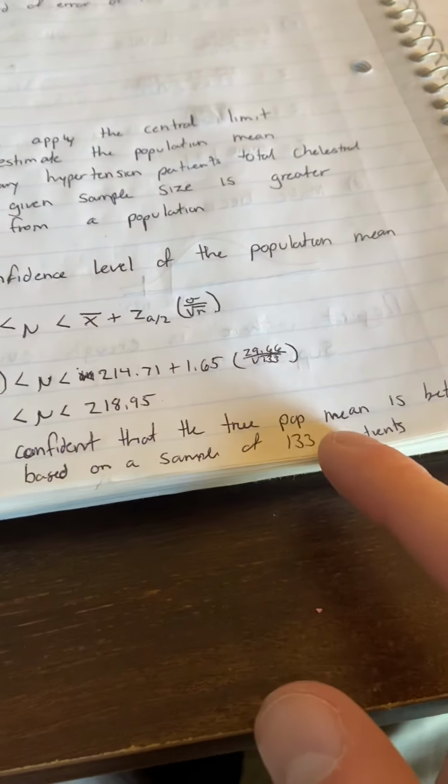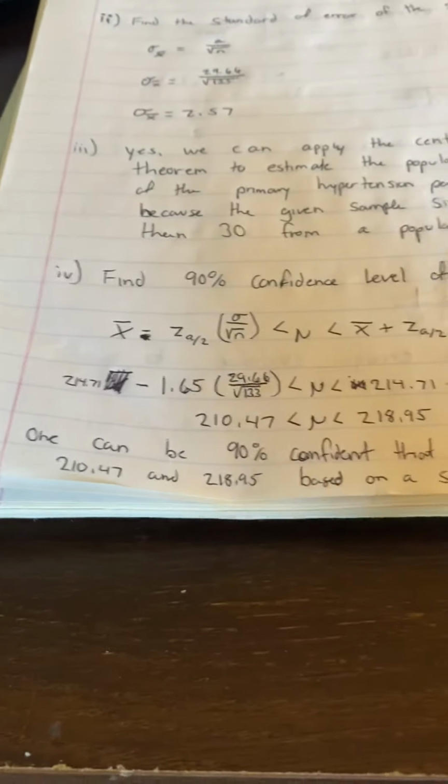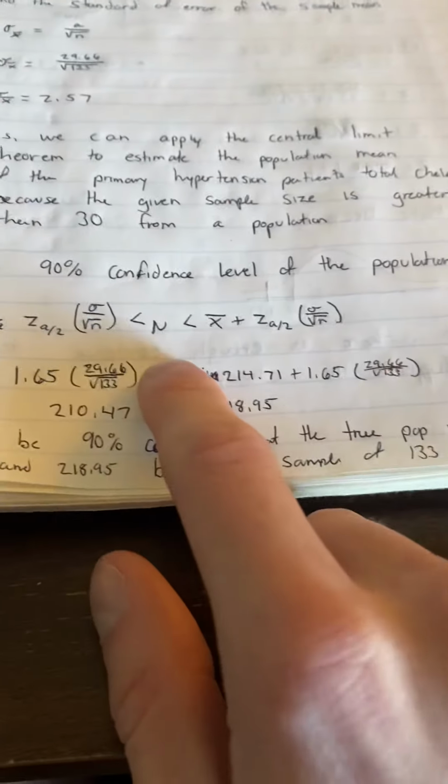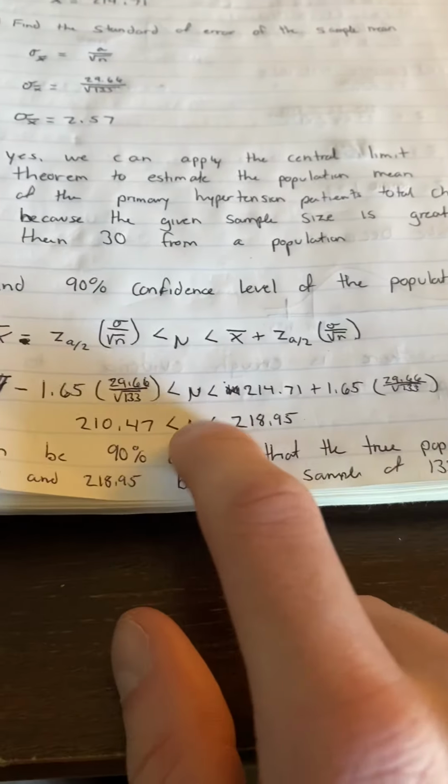based on a sample of 133 patients. So we can be 90% confident that the true population mean is between these two numbers. Now, going on to question number 3.